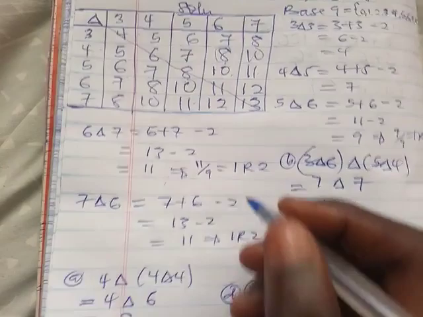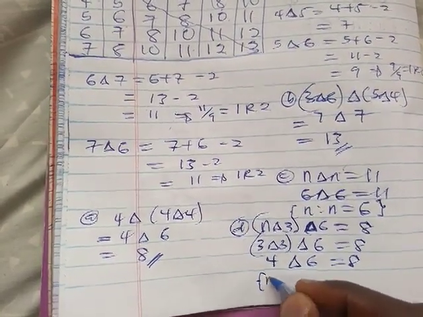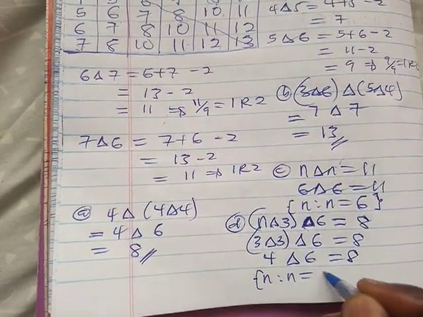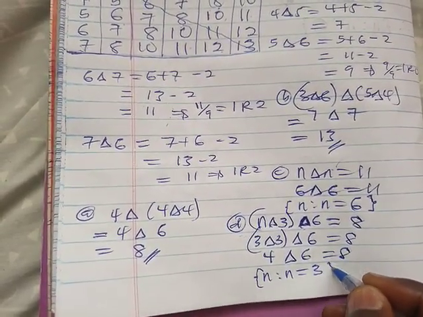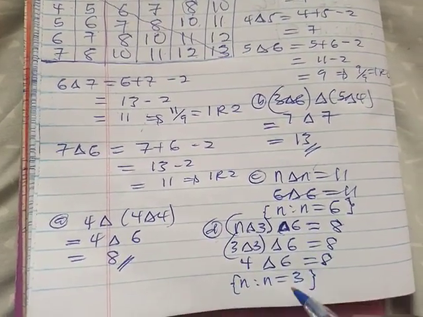So we can construct our truth set: n is such that n equals 3. Yeah, so that is it.